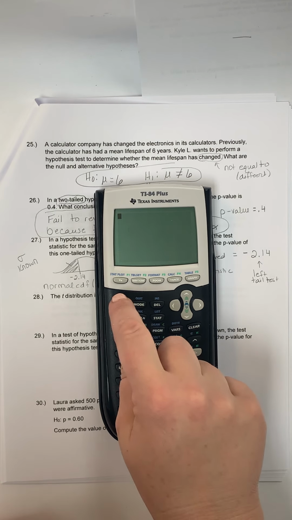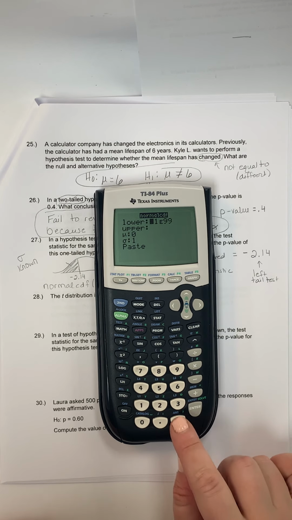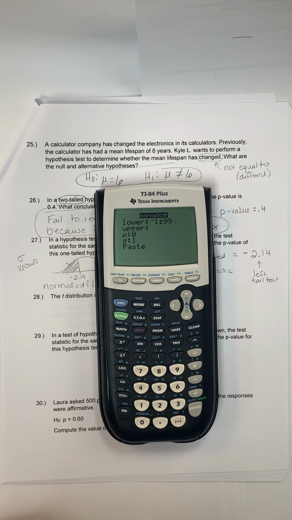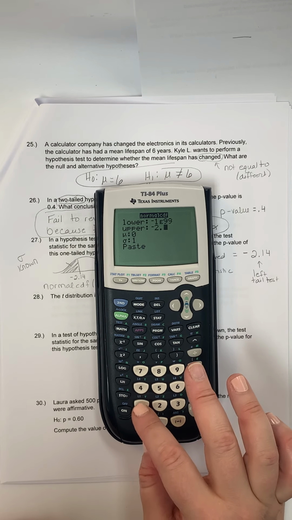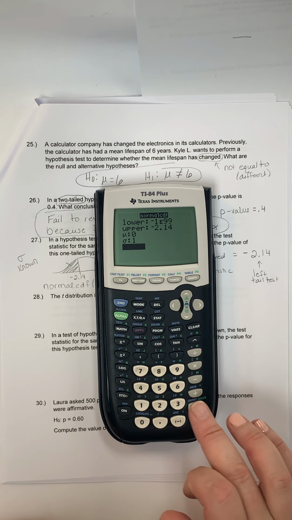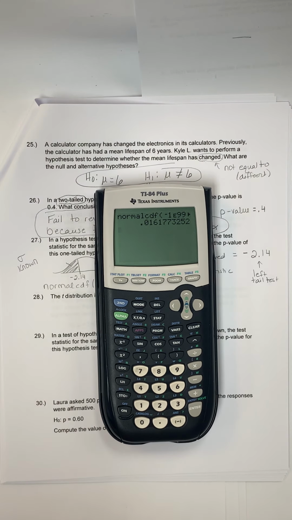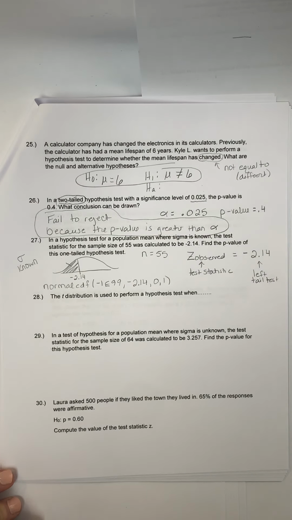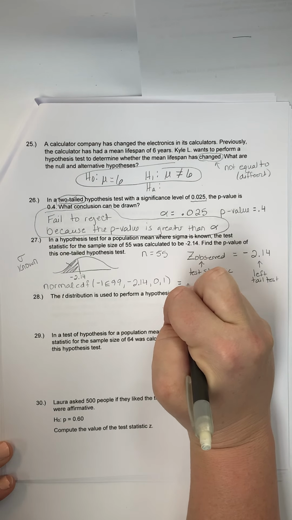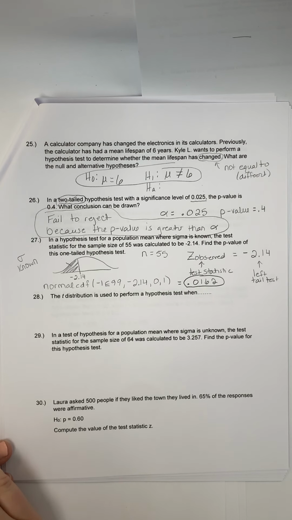I want this distribution, so I go second VARS, normal CDF. There we go. Negative infinity is negative 1 E99. My upper is the test statistic, negative 2.14, 0, 1. There it is if you need it out like that. And 0.016, how far do they go out? 2. My p-value is 0.0162. There we go. Okay, that's how you handle that.